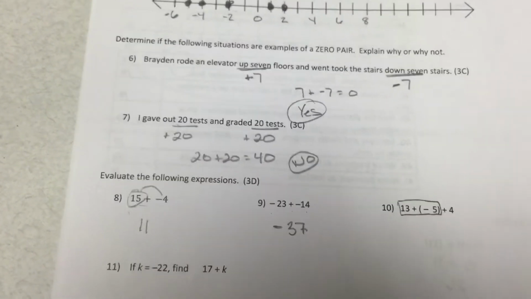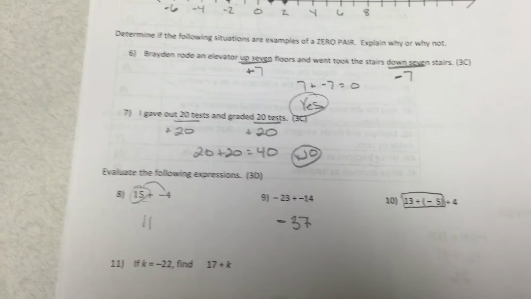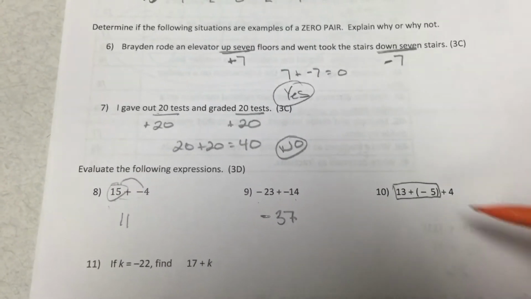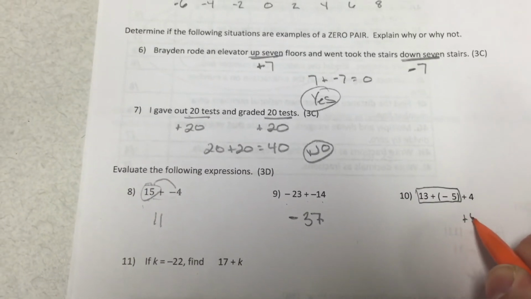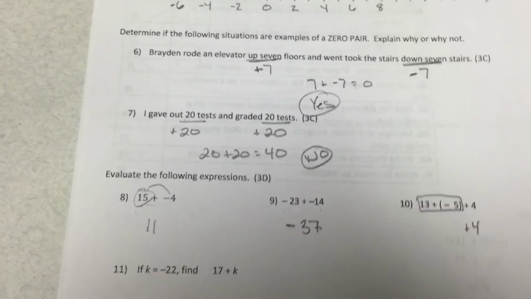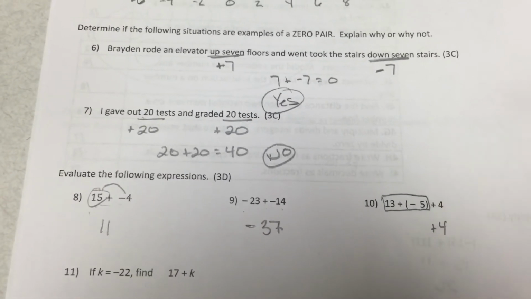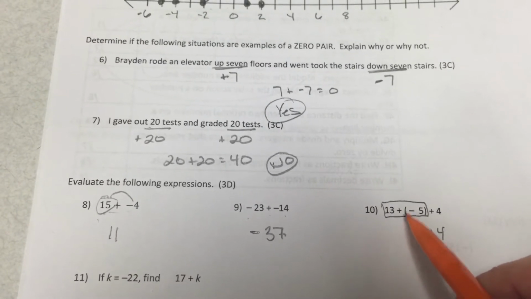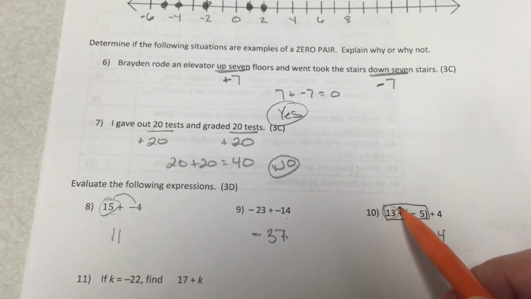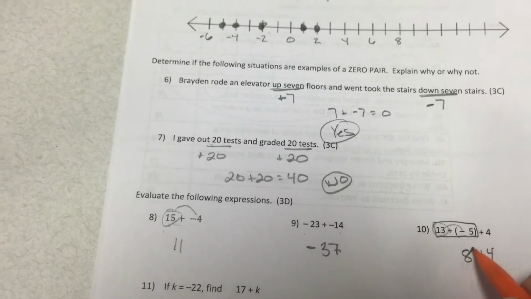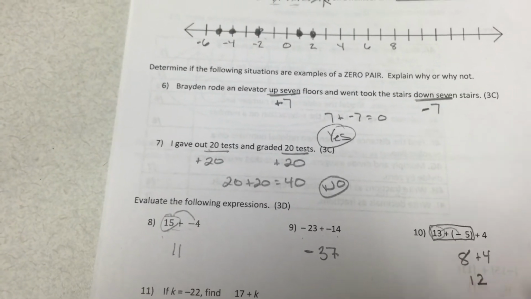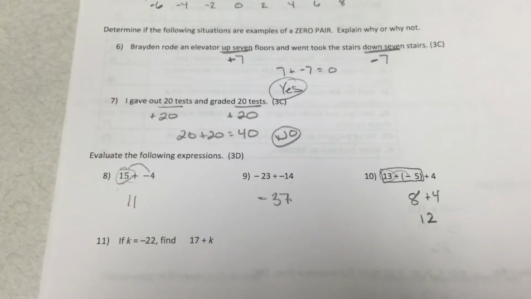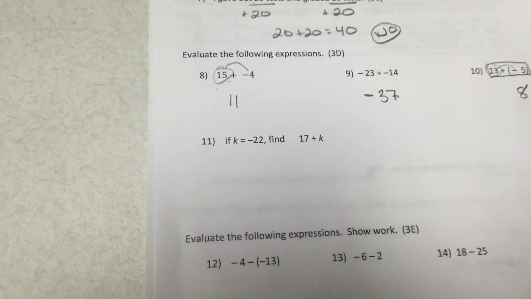When I have more than 2 terms, I want to take the time and really look. I can only add, subtract, multiply, divide 2 things at one time. So I want to go through and start my problem. I box what I'm going to be solving, and then I just bring this +4 down because I'm going to do that next. So I look, I have a positive and a negative. I have more positives. 13 minus 5 is 8, and 8 plus 4 is 12. So I end up with an answer of positive 12.